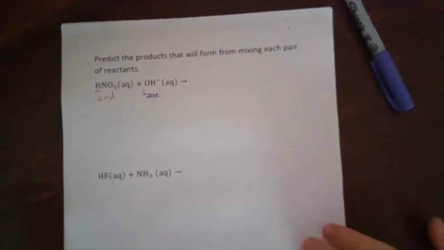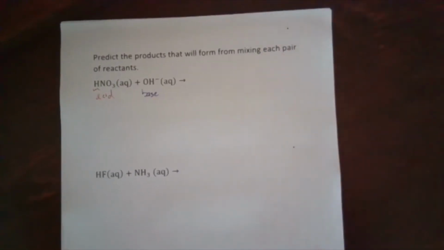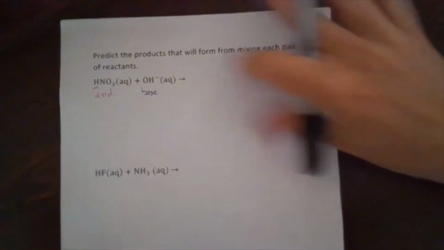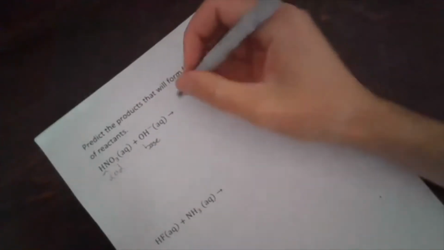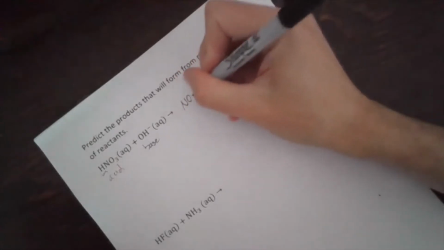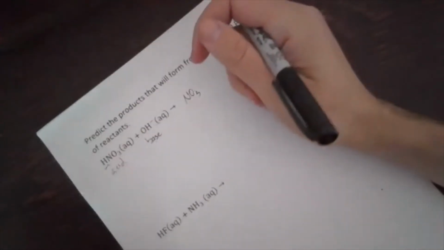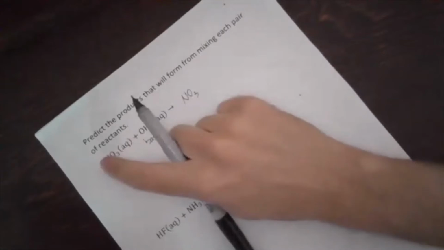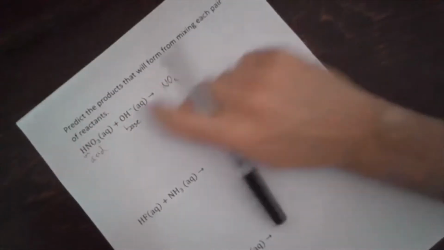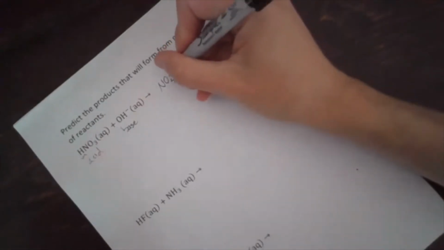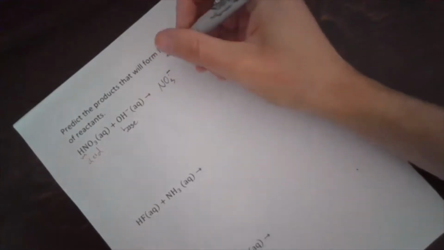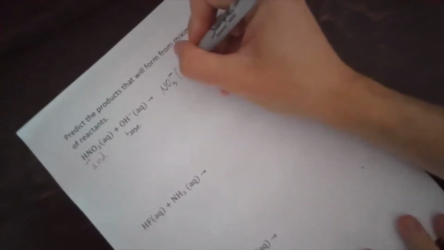HNO3 is going to be the acid. That means it's going to donate a hydrogen, an H+. The rest of this is going to stay the same. The NO3 is still going to be there. It's going to lose the H. There's only a single H, so it goes down to 0. It was neutrally charged, I go to -1, and that is aqueous.